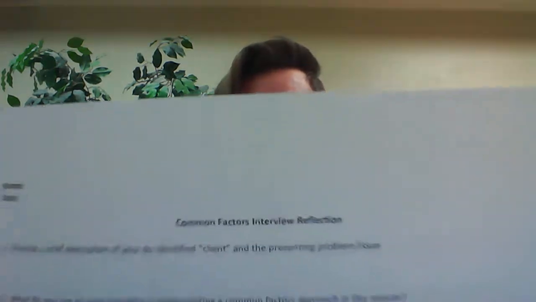The next step is doing the reflection form. This is what it looks like. The reflection form has a series of questions, and you're just going to fill those out, type them in. So number one, you want to provide a description of your de-identified client. Especially if it's a student, we don't want to know their name, but we do want to know a little bit about them, a snapshot of their life.